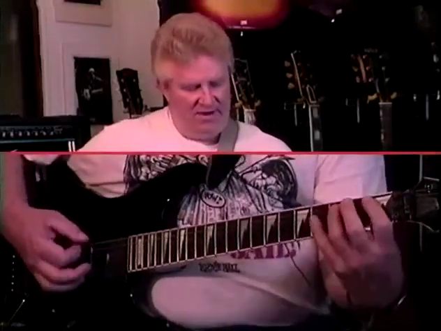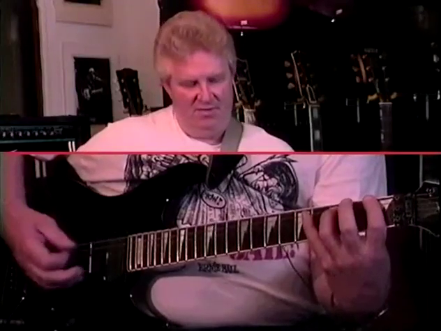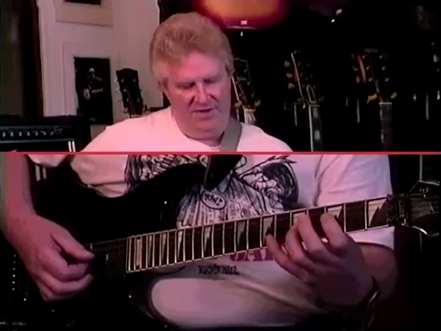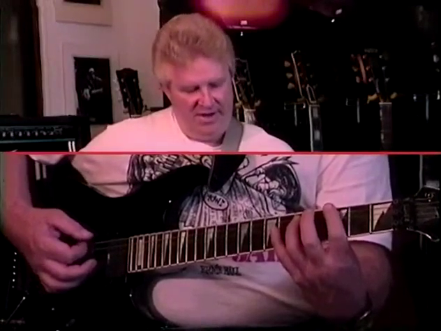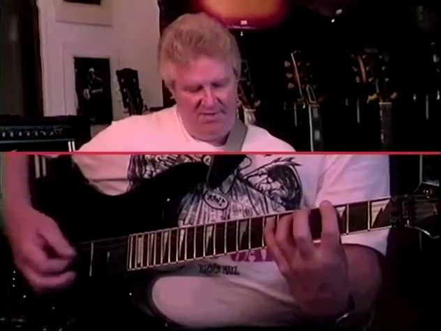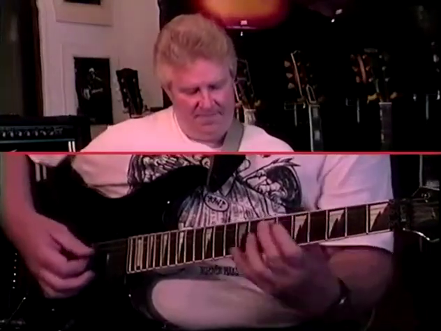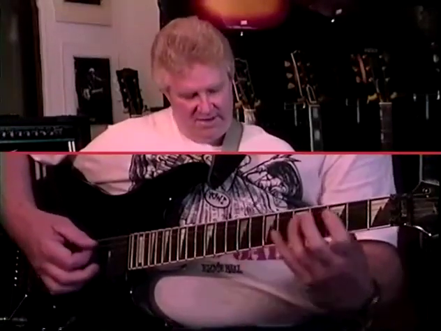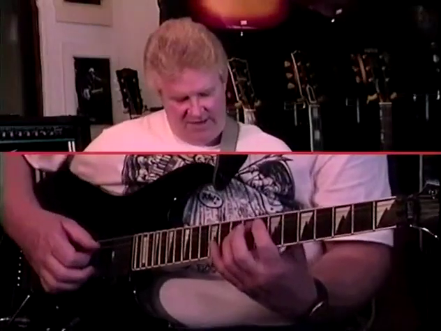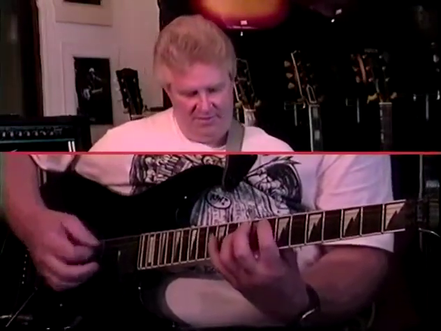Then for F, we have the E shape, we have the D shape. Both of those will be repeated 2 frets higher, which we're going to do, for G. E shape for G, D shape for G, and we have the A shape for F and G.